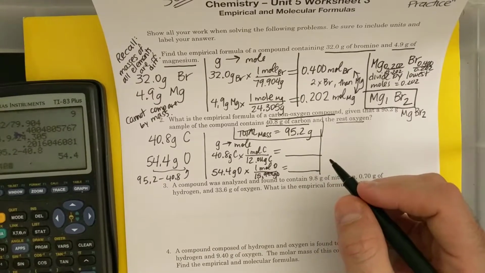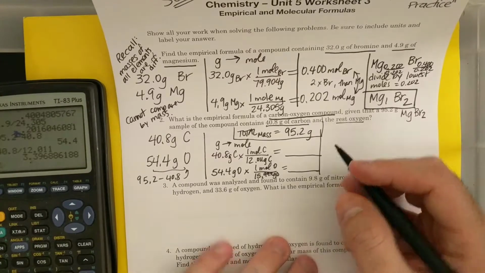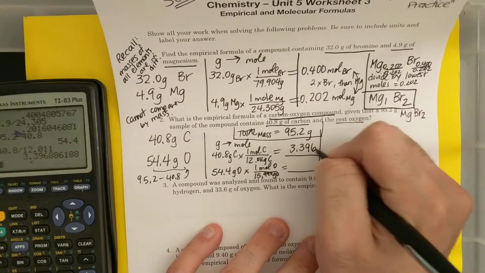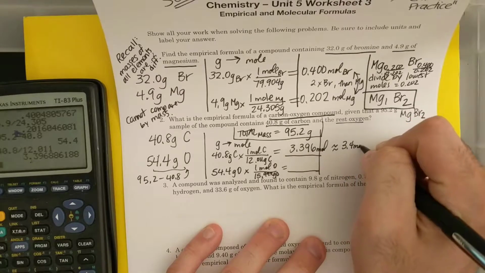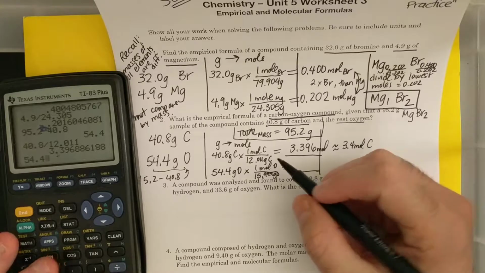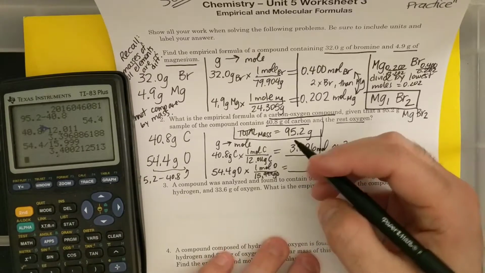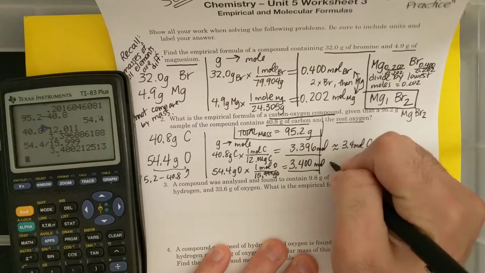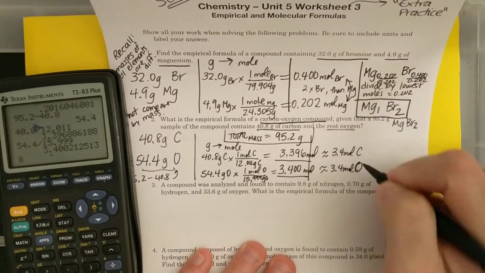So 40.8 divided by 12.011, I get 3.396 moles, which is approximately 3.4 moles of carbon. And then as far as oxygen goes, 54.4 divided by 15.999, I get 3.4 moles of oxygen, my bad.